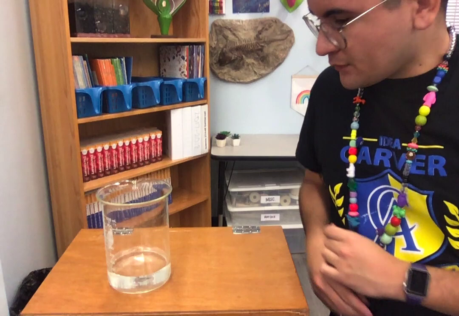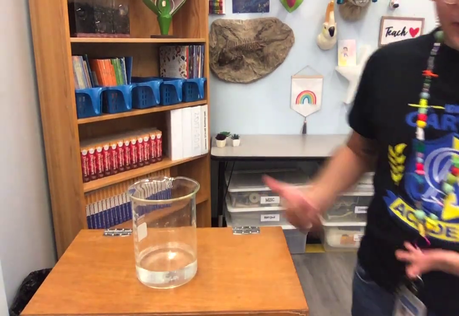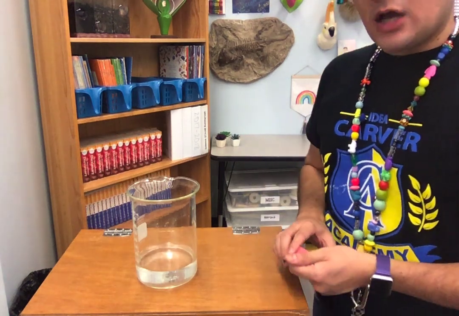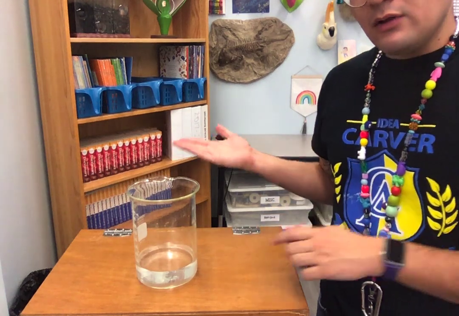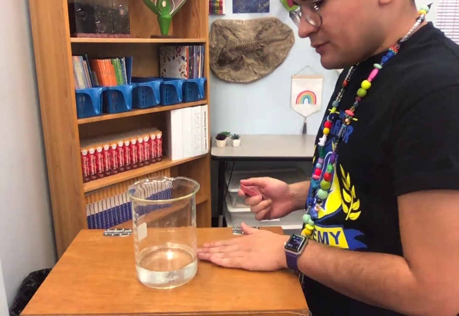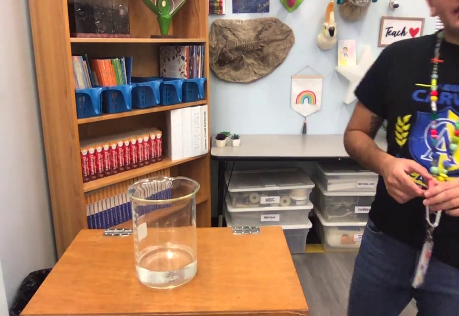I'm going to move the camera angle down. Beautiful. So if you see, I have a beaker, and this beaker is filled with water. Essentially what we're going to do is drop each object in, and I want you to classify it as either soluble or non-soluble. That is, if it dissolves, it'll be soluble. If it doesn't dissolve, it'll be non-soluble. All right, let's try it.